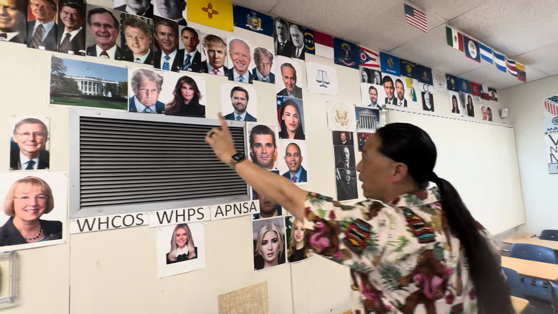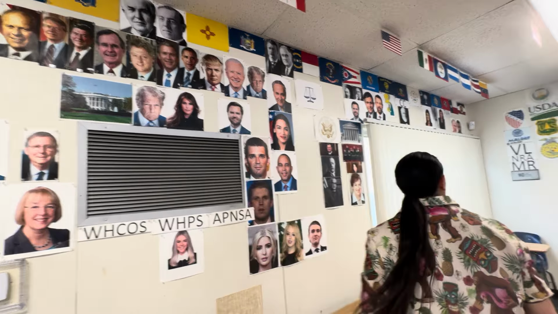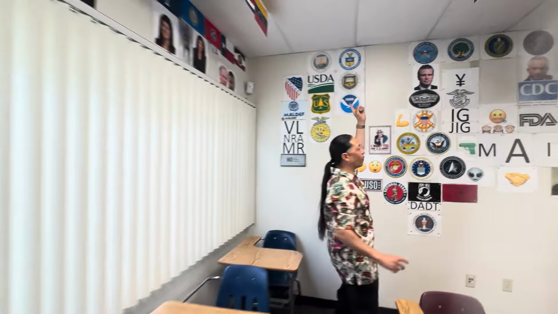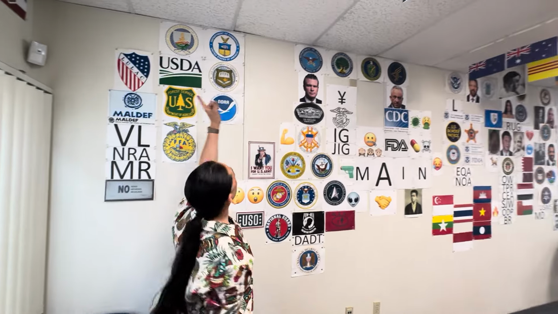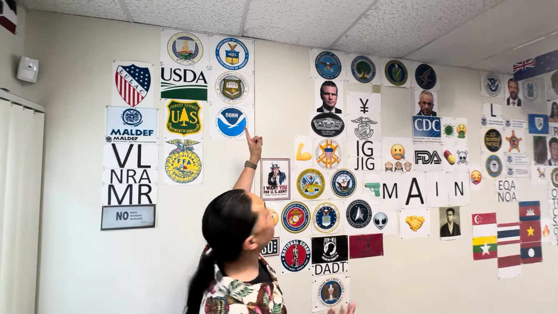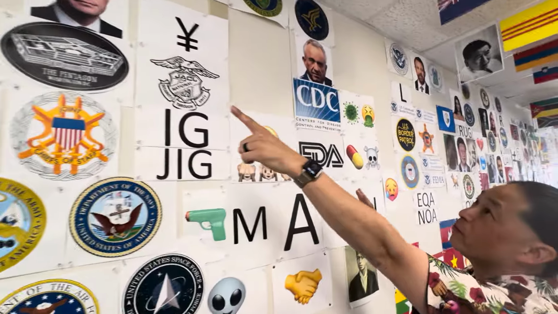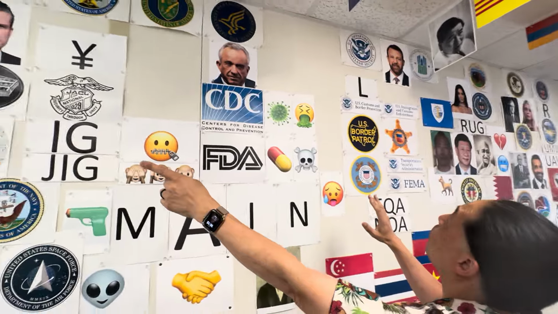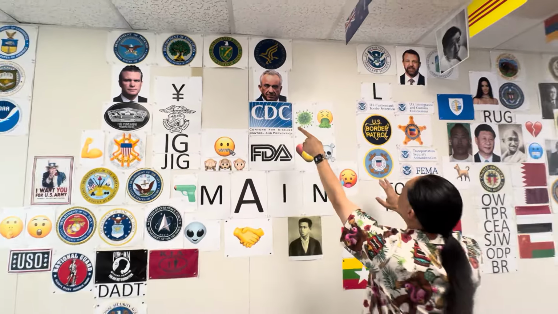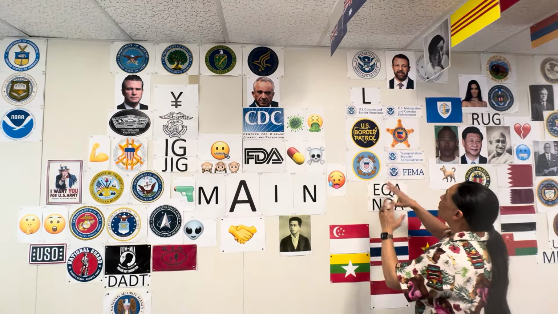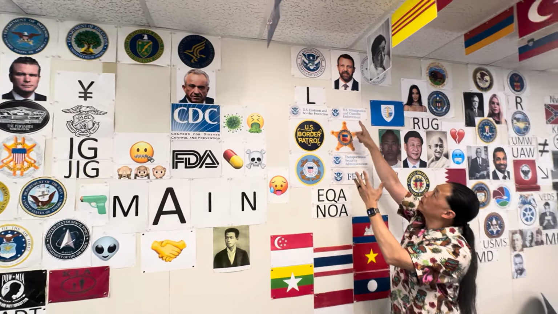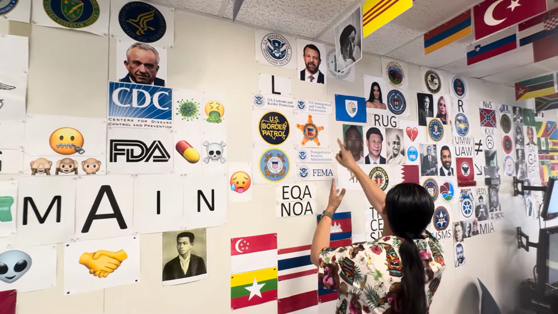So if we go back to the executive branch, on the top of the back wall, you're going to have 15 executive departments. I put them in alphabetical order, so Department of Agriculture. I think the most famous ones are Department of Defense, aka Department of War, probably Department of Health and Human Services, Department of Homeland Security. Again, we think of ICE, so ICE, Immigration and Customs Enforcement.